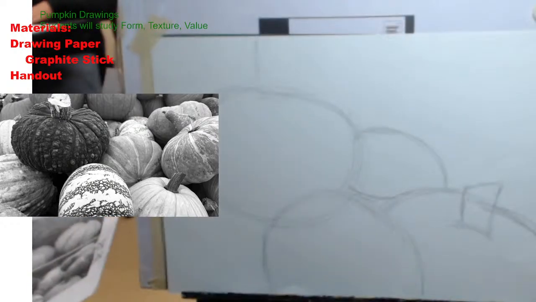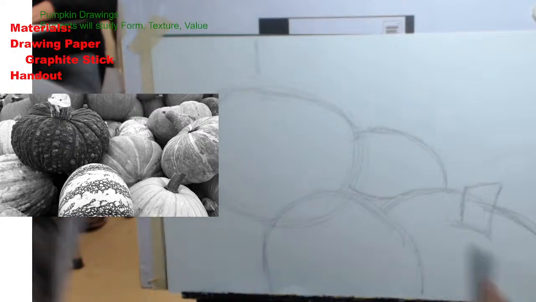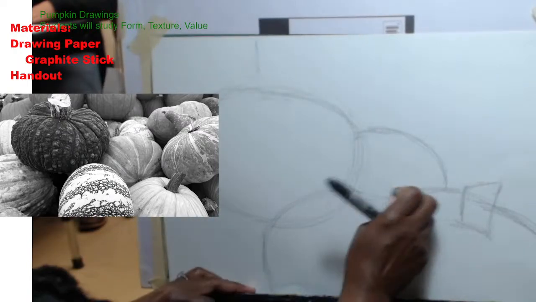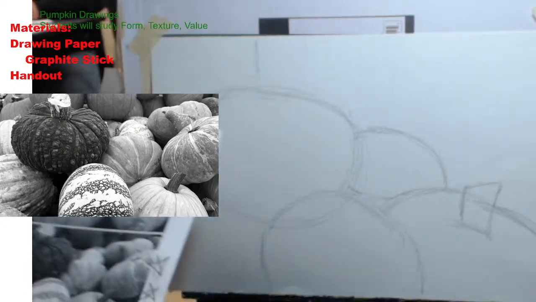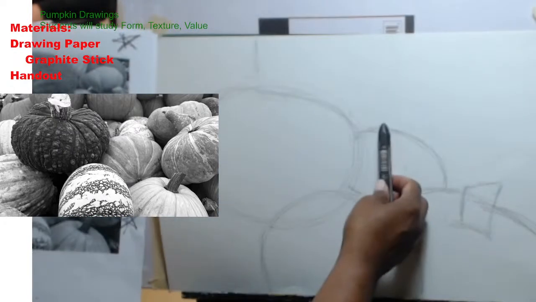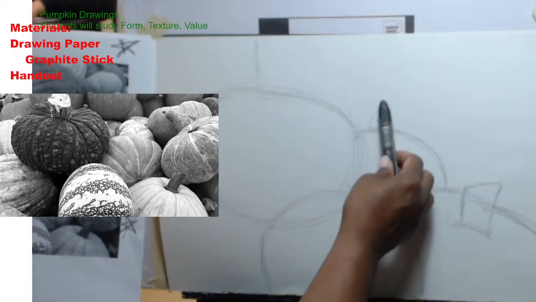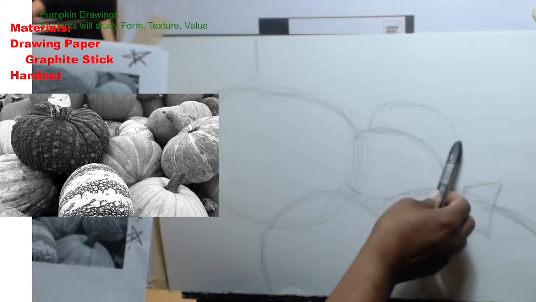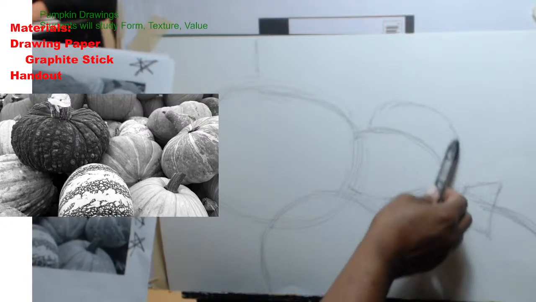No, I don't like that line. Erase. I don't like that one. I just want it to overlap like that. What should we put? Let's put another baby one here. Notice how these baby pumpkins get smaller and smaller, don't they?